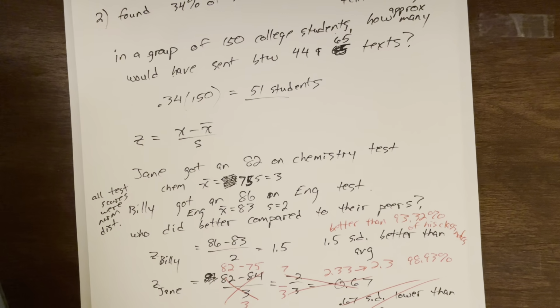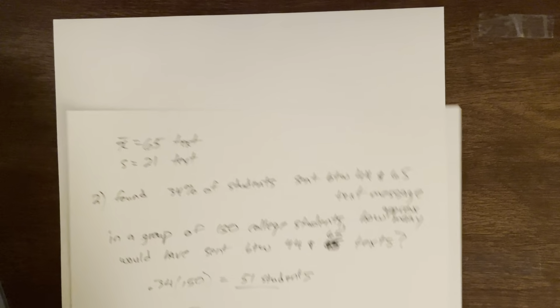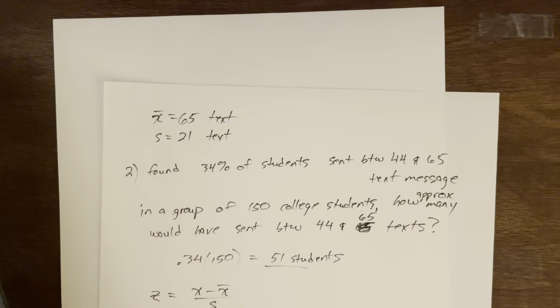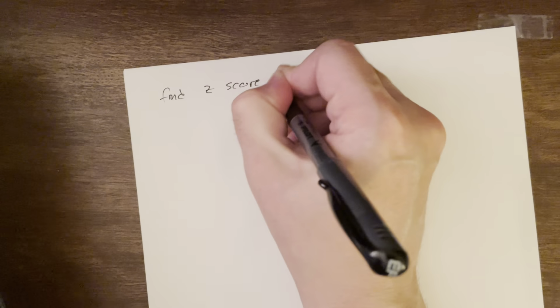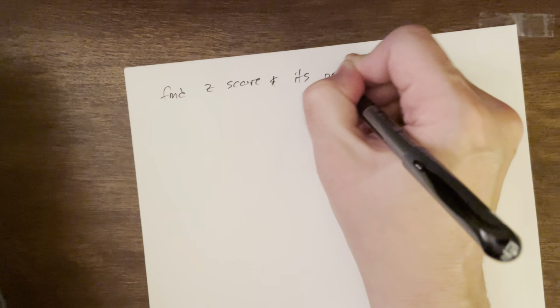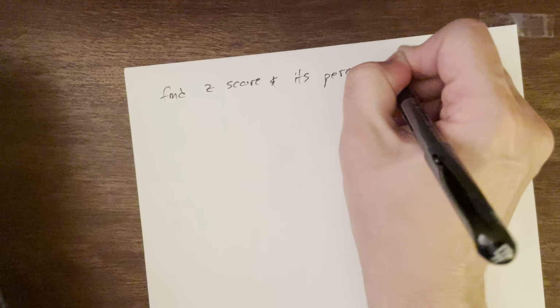But let's do one more. Okay, let's start from scratch. Let's just literally do the problem as find the Z-score and its percentile rank.